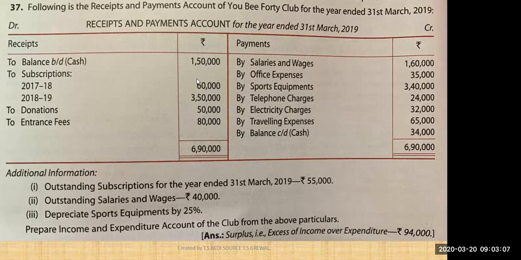Everyone knows what the format of income and expenditure account is, but it is given on page number 1.8. The format is given there, so you can open that also if you want to look at that. Okay.